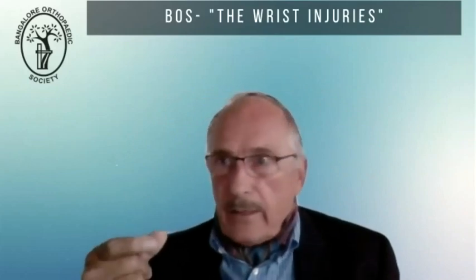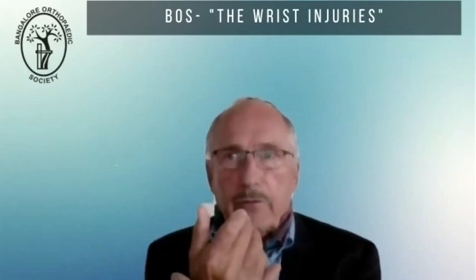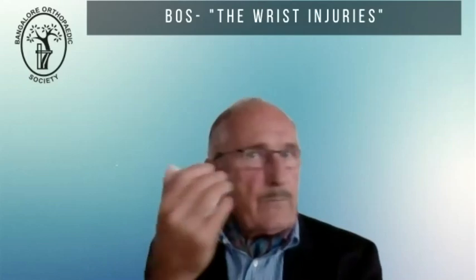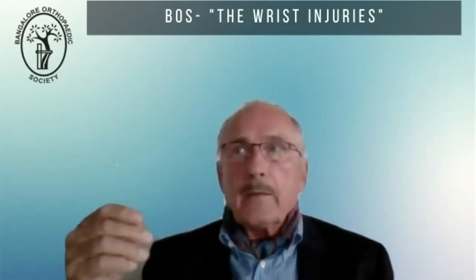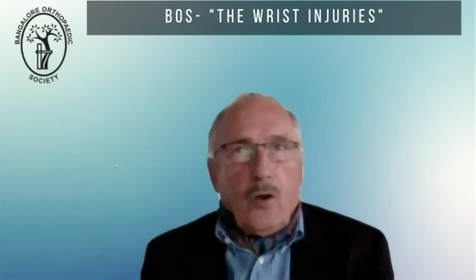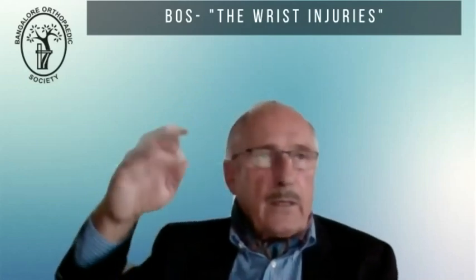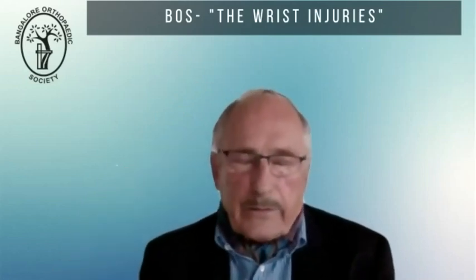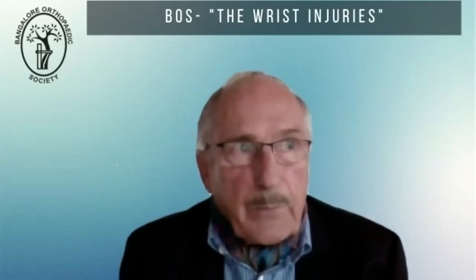If you don't have instability, as I said before, or acceptable ballottement, then you can also treat them conservatively. Just keep them 3 weeks in a sugar tong splint in slight supination. But if you want to fix, those are the only ones that you have to fix. All the other ones, a little bit higher up on the tip of the ulnar styloid, there's no real attachment that affects stability of the DRUJ.